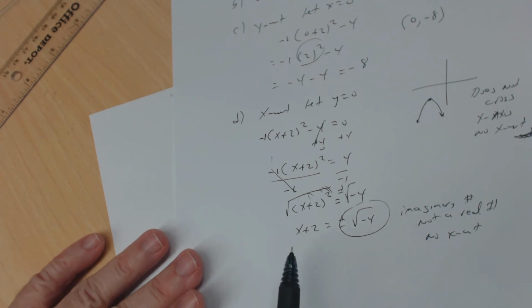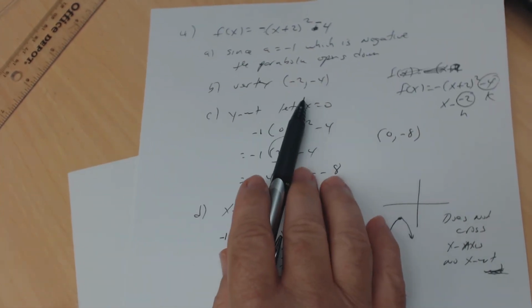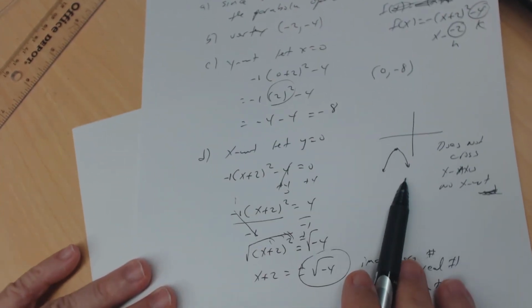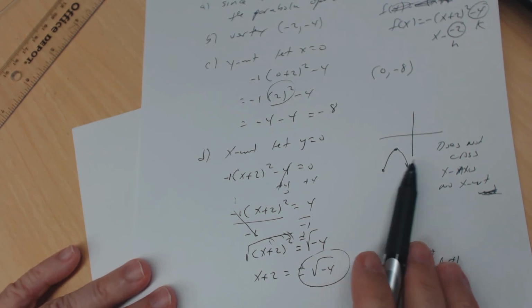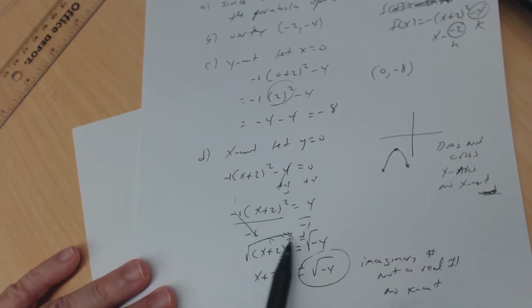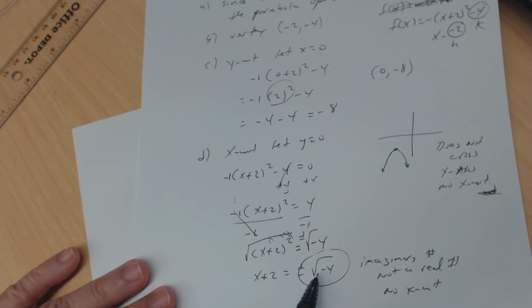Okay? But again, all you had to do, assuming you did this correctly, is do this. Notice it doesn't cross the x-axis and you're done. But algebraically, this is what's happening. You're taking the square root of a negative number, which is not a real number. And so there are no x-intercepts.